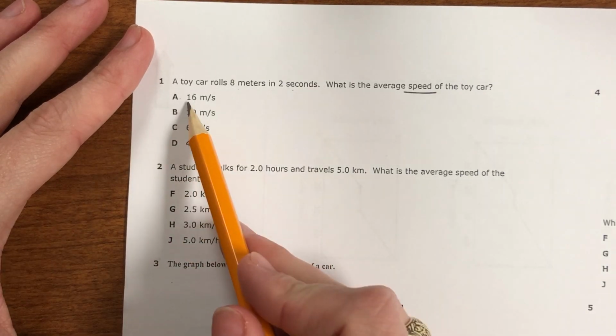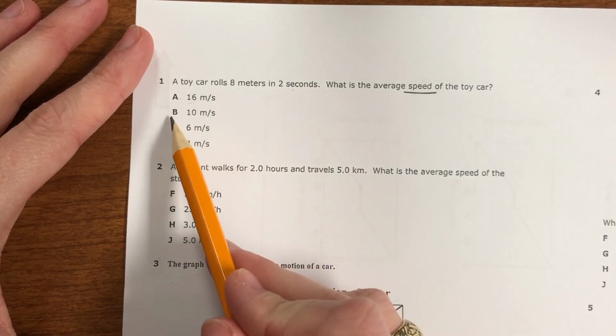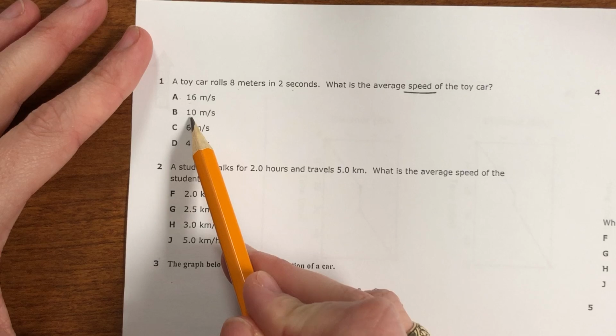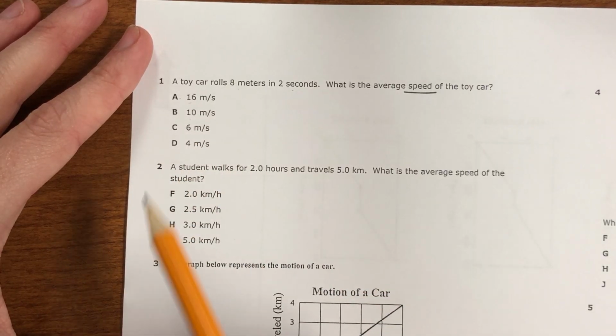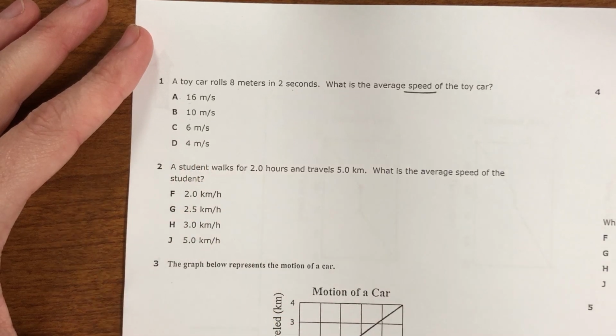All right, so A says 16 meters per second. B says 10 meters per second. C says 6 meters per second. And D says 4 meters per second.